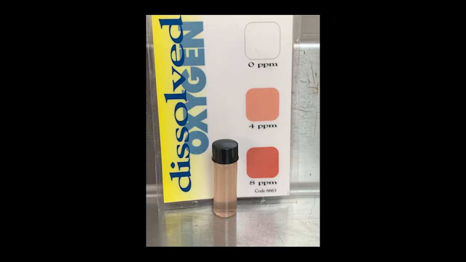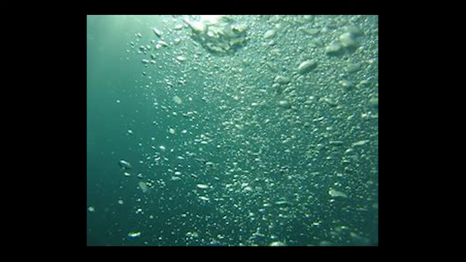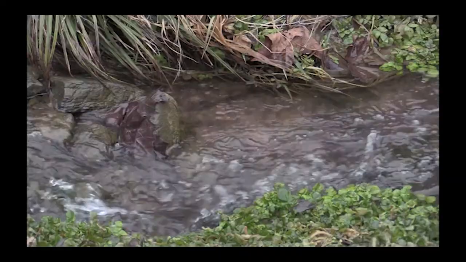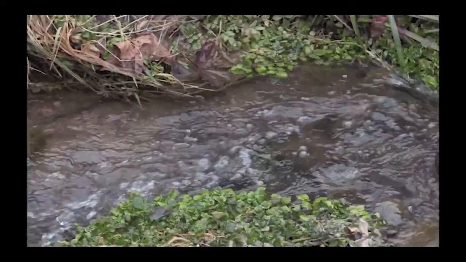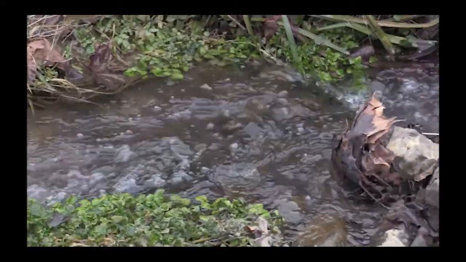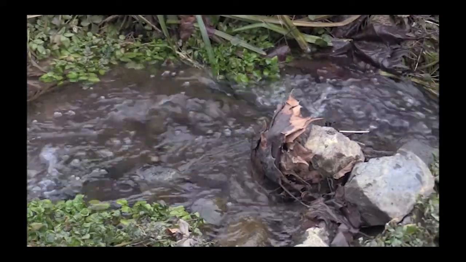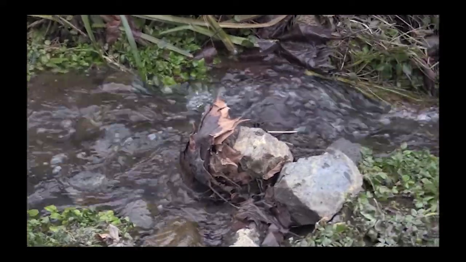Dissolved oxygen is crucial to the survival of aquatic life, as animals in the water need oxygen to survive. Chemicals and pollutants can affect the saturated oxygen levels, and other physical components of the stream can also affect dissolved oxygen levels. For instance, the faster the flow, the higher the DO, or dissolved oxygen.